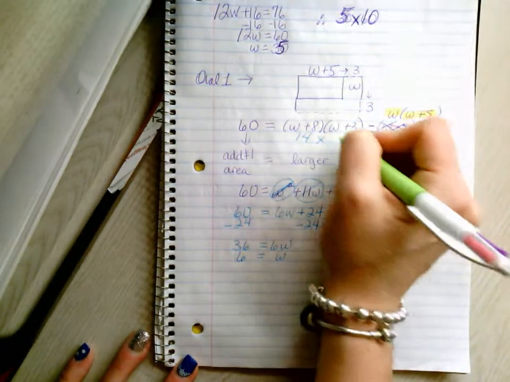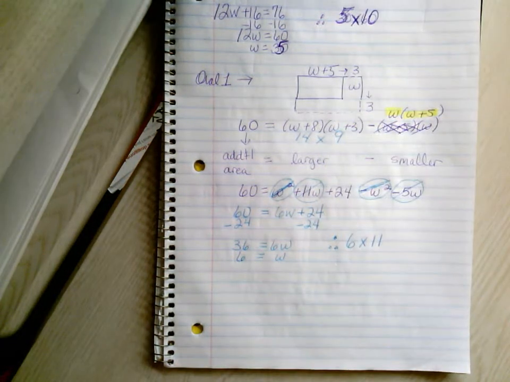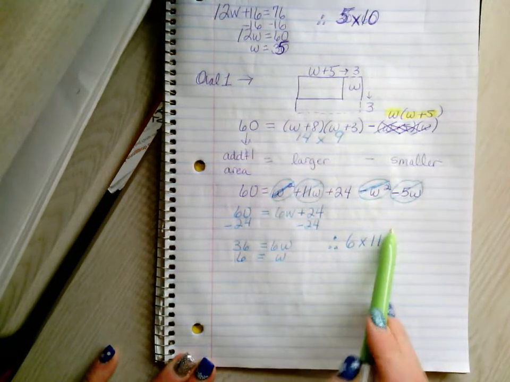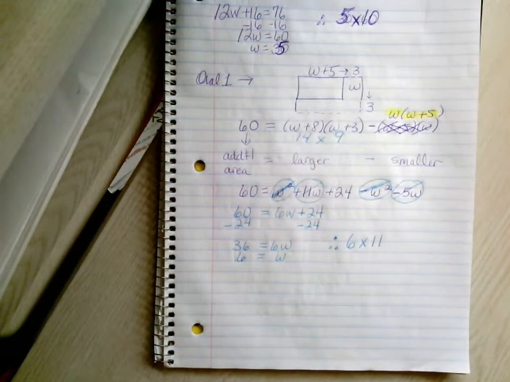W is 6, 6 plus 3. This is the larger one. If they asked for it, you could find that. And if you actually took the product of this and subtracted the product of this, you would end up with that. That's another way to check yourself before you wreck yourself.